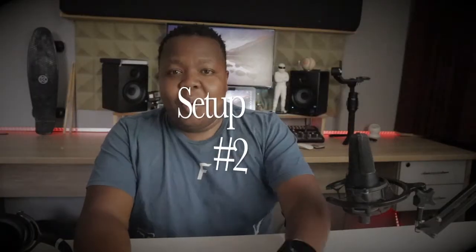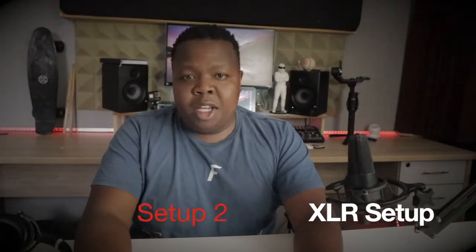Setup number 2. This is the XLR setup. So the microphone that we use in this instance makes use of an XLR cable. Unlike the USB microphone setups that take your sound source and convert it to a digital signal, the XLR cable can only take your signal as far as analog, and we need to find a way to convert it from analog to digital, and for this we use an interface.